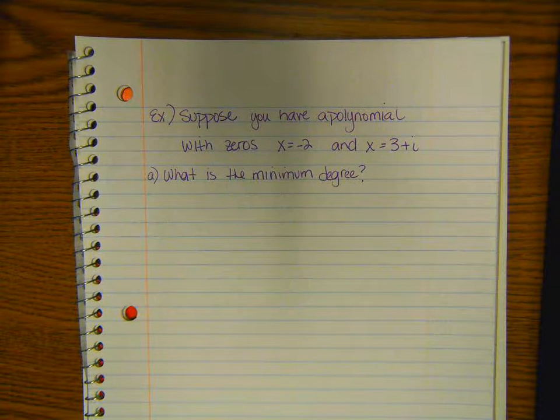Think about all the things that I talked about on the first page before you come up with your answer.